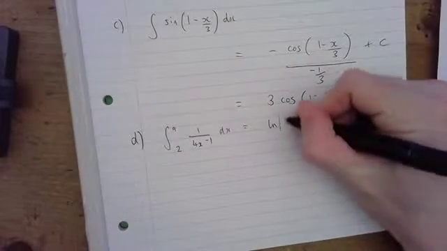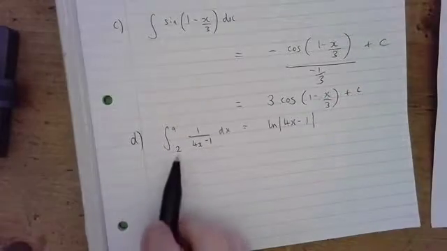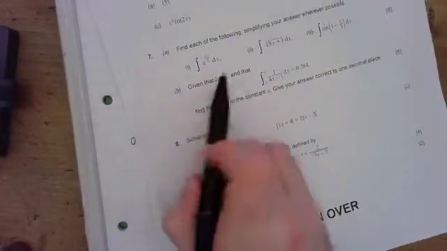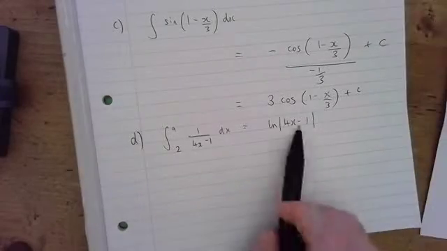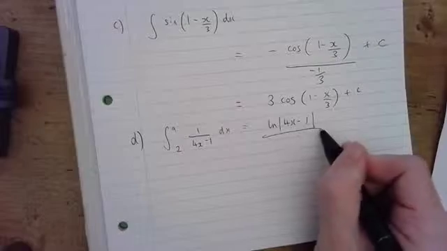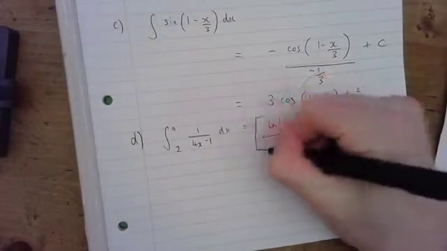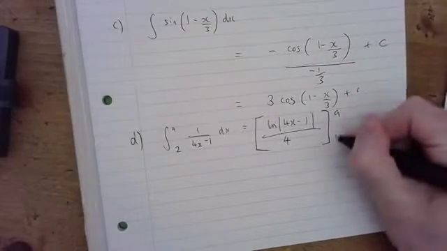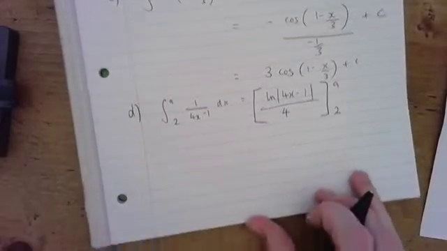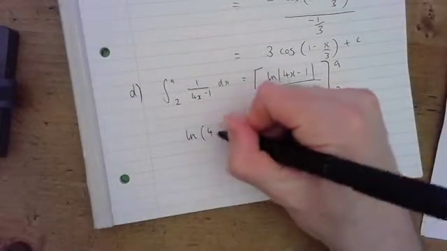Okay. Now technically you should have mod signs here, but mod signs make things positive. The 2's positive, and we're told in the question that a is greater than 2, so we don't strictly need those mod signs there. You also divide by the differential of the bracket, so we need to divide this by 4. Now this would then go into square brackets, and I'll put my limits in here, which is a and 2.